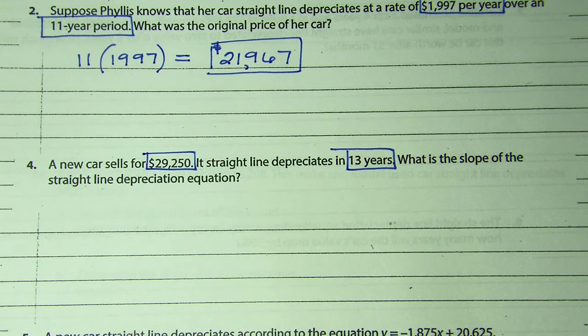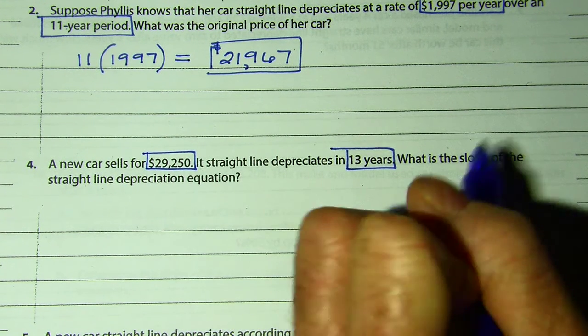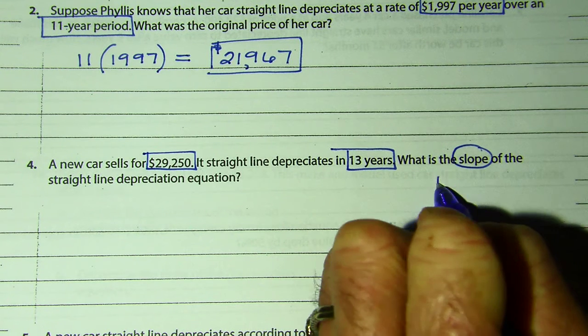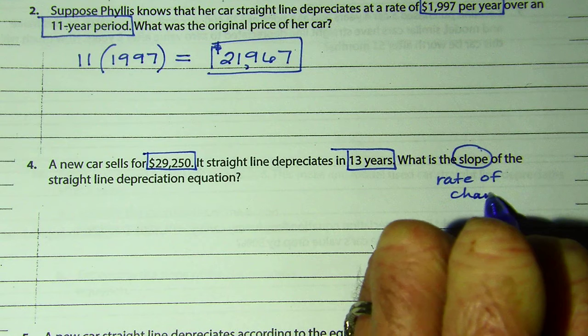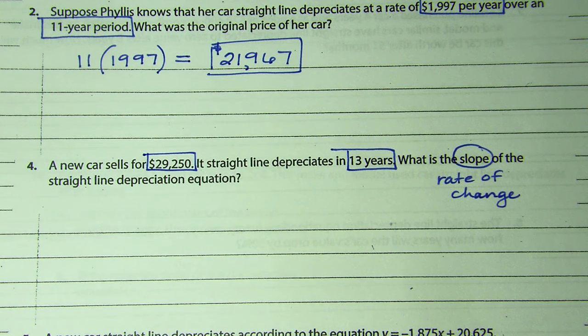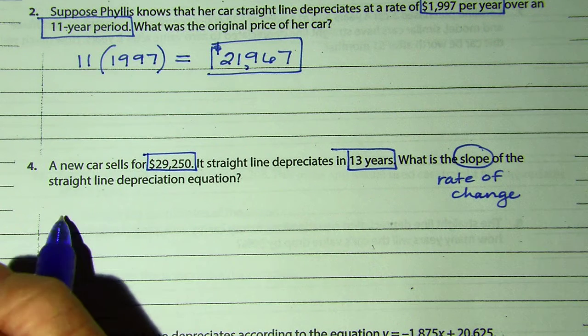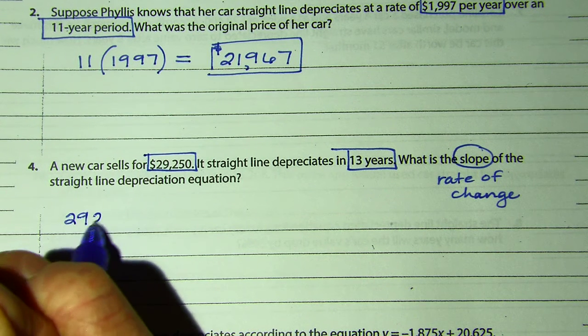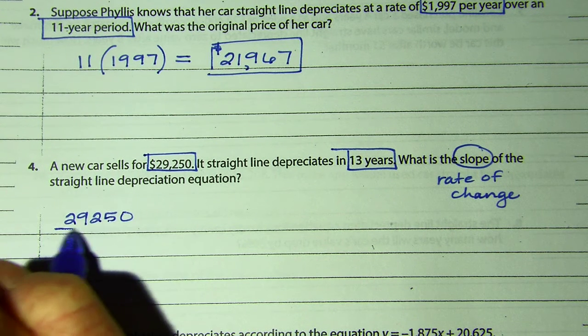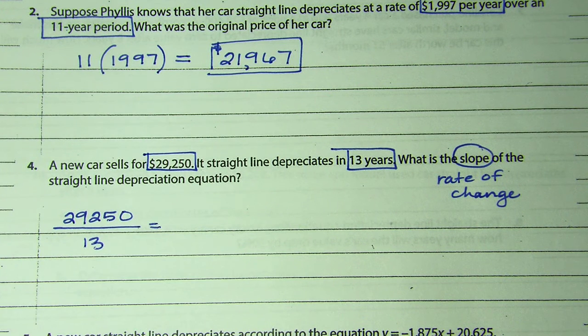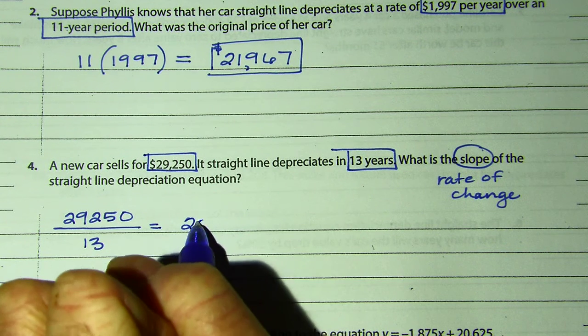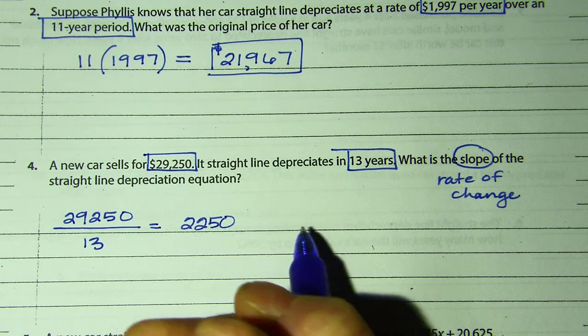What is the slope? So slope means rate of change. So it's asking how much am I losing per year? So I would take the total of my car and divide it by 13 years. This will tell me how much I'm losing every year. So I got $22.50, but that's an amount.